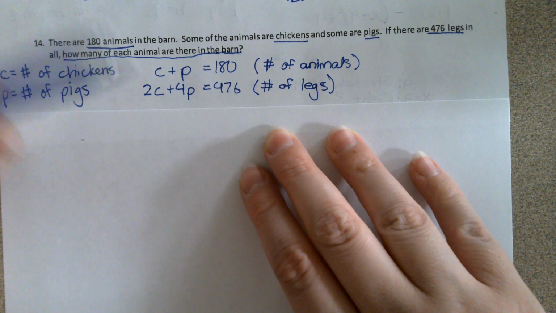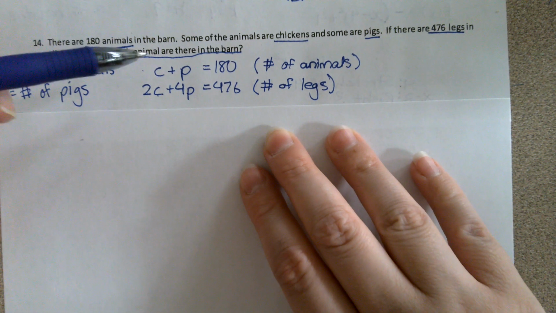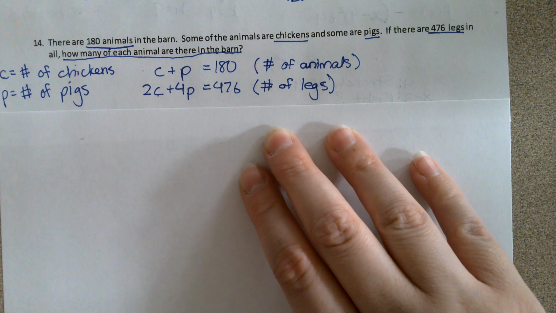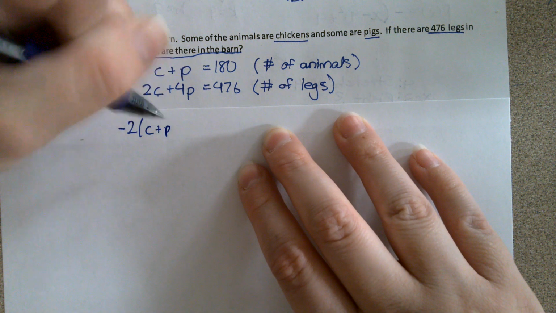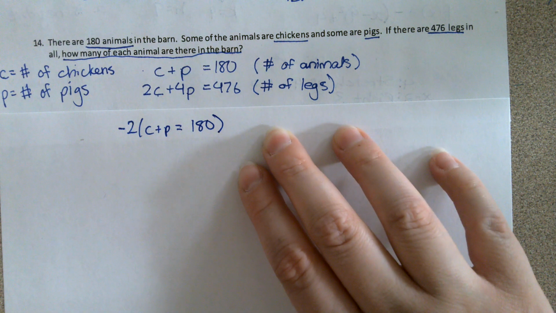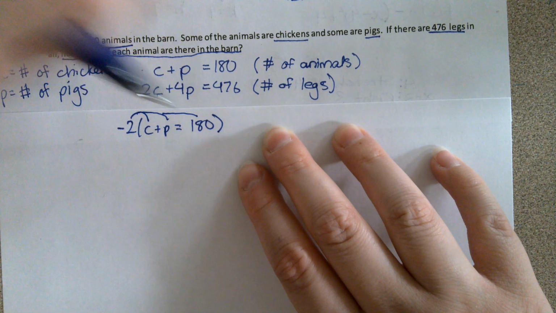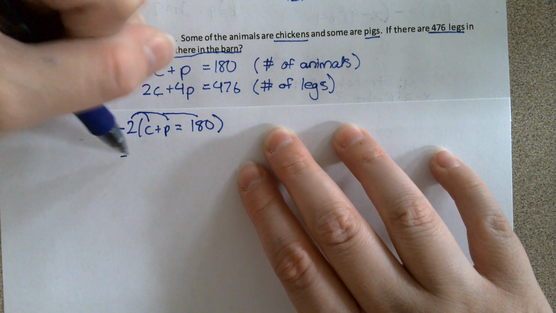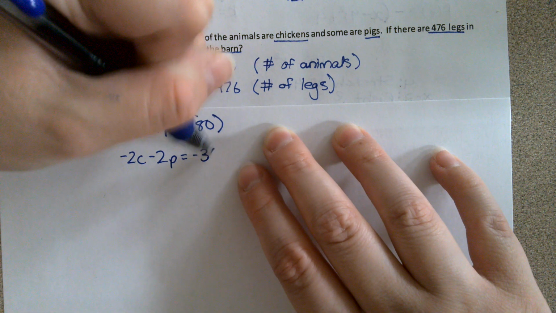To make this cancel, if I have a positive 2c, I want a negative 2 here, so I'm going to multiply this top equation by negative 2. When I do that, make sure I fully distribute through. So this is negative 2c minus 2p equals negative 360.